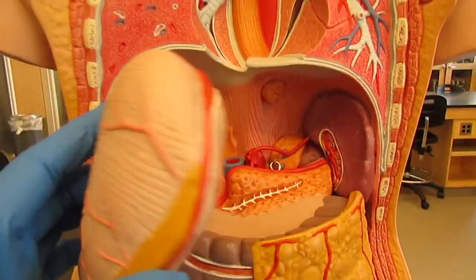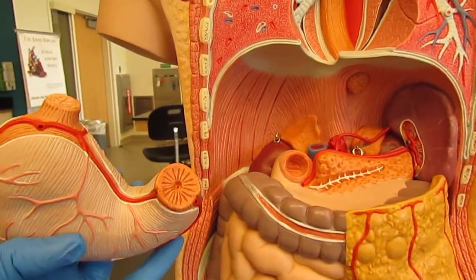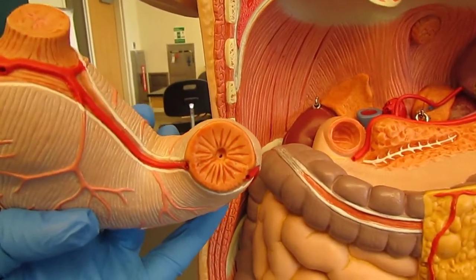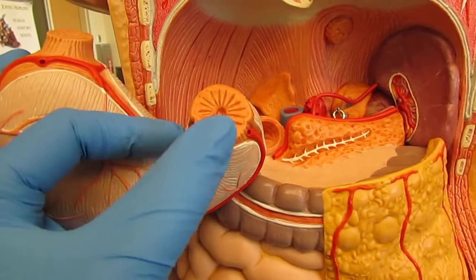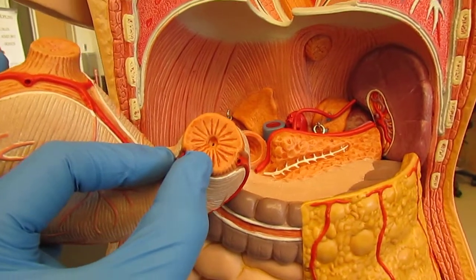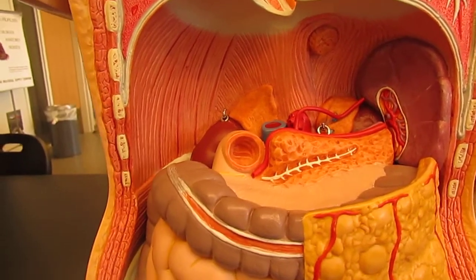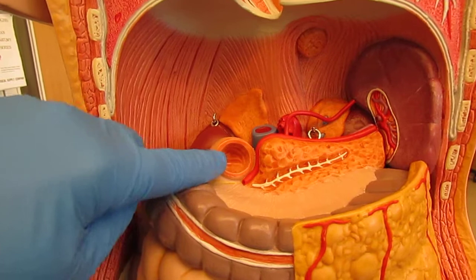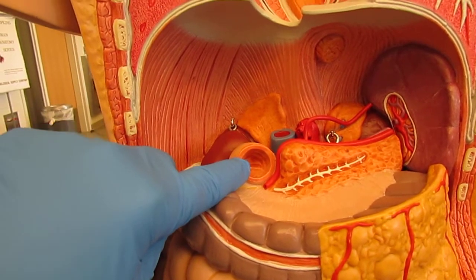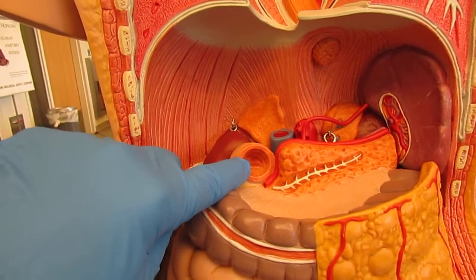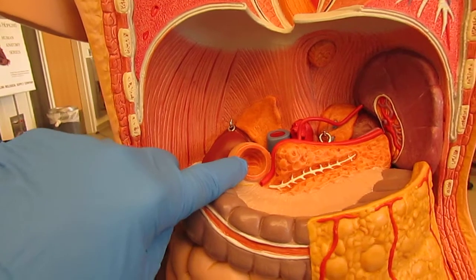In order to see that, let's get the stomach out of the way. It passes through your next term, the pyloric sphincter. And this right here is the pyloric sphincter. It controls the flow of food from the stomach into the small intestine. What we can see next is the duodenum. This is the first part of the small intestine, and we will come back to that in just a moment.